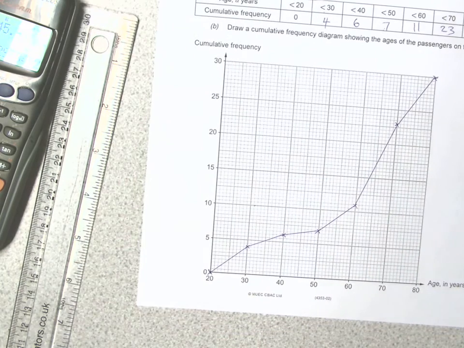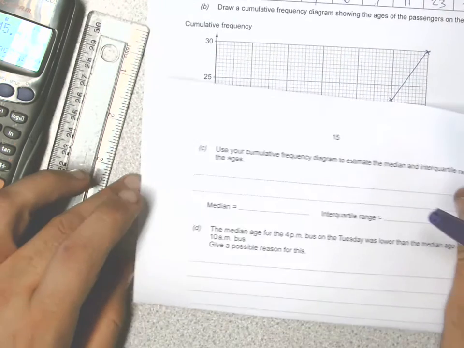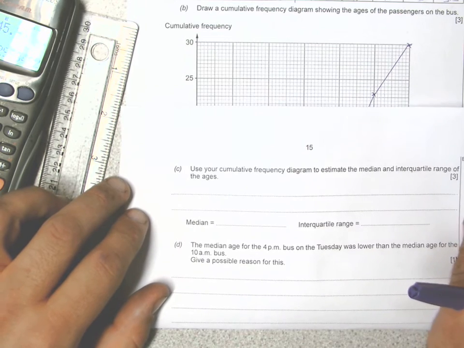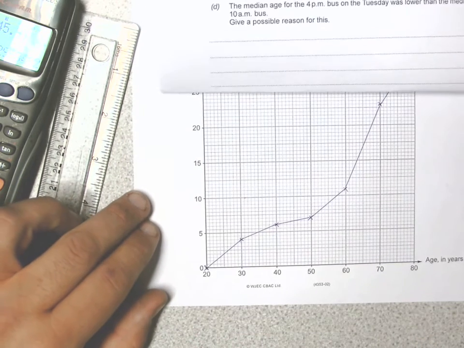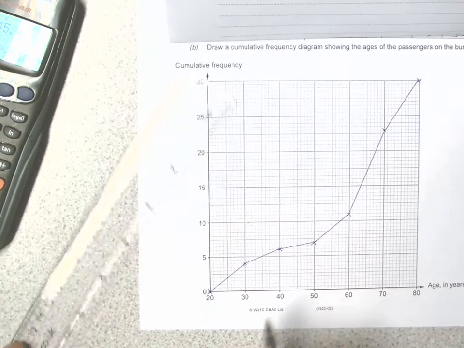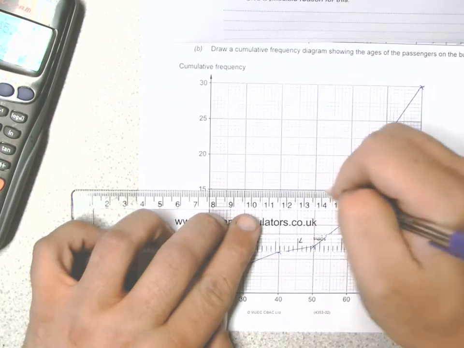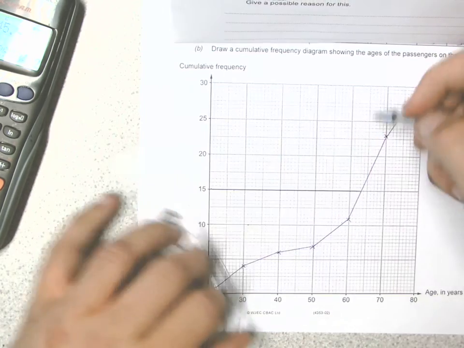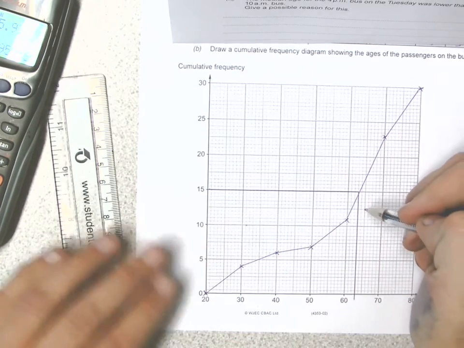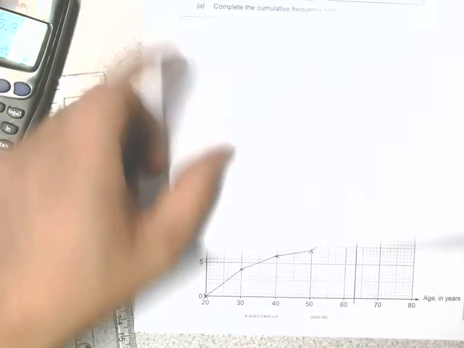If we look at part C to this question, it says use your cumulative frequency diagram to estimate the median and the interquartile range of these ages. Okay, so when it comes to the median, of course we want half the values. If there's 30 people, then 15 would give us the median. So I draw a line across, and then I read down from here. Okay, so at 15 people it comes to 63, that's the median age, so I can fill that in there.